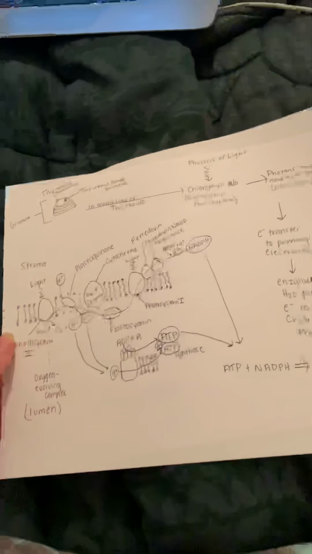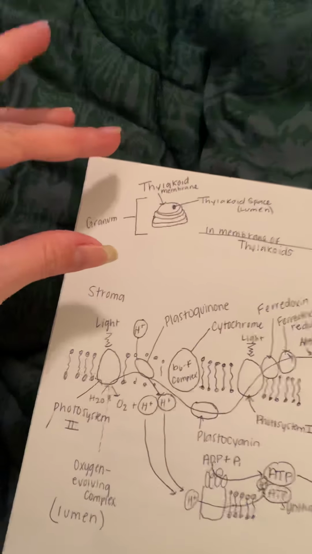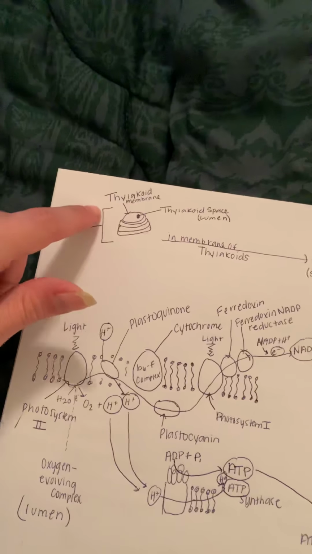Here is my light reaction and Calvin cycle diagrams. We're going to start with the light reaction and we'll get into the Calvin cycle. So this is a basic breakdown of the light reaction.